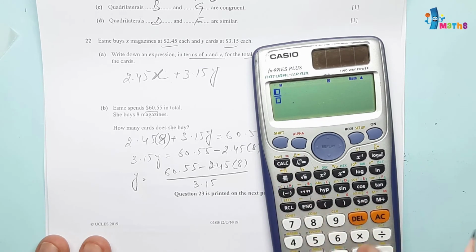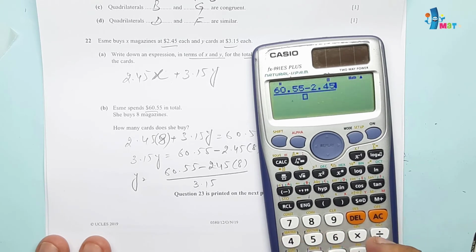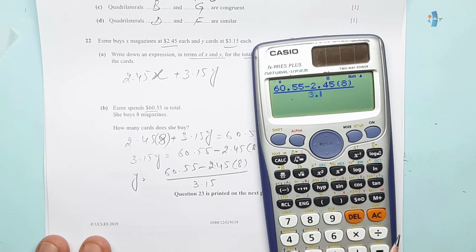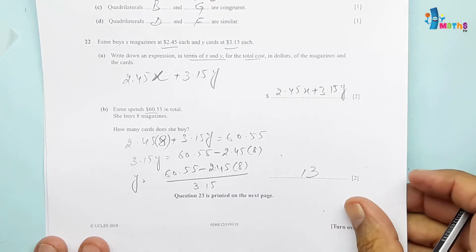So we can write 60.55 minus 2.45 into 8 and divided by 3.15. This will be equal to 13. So our answer will be 13.